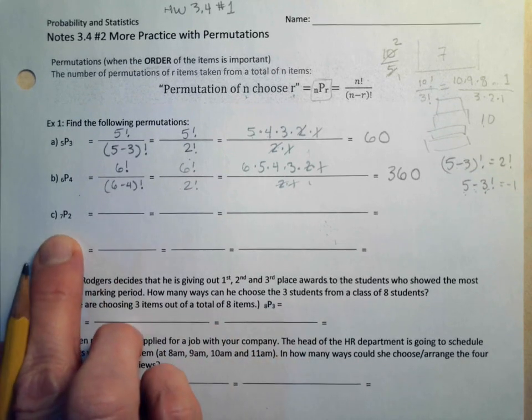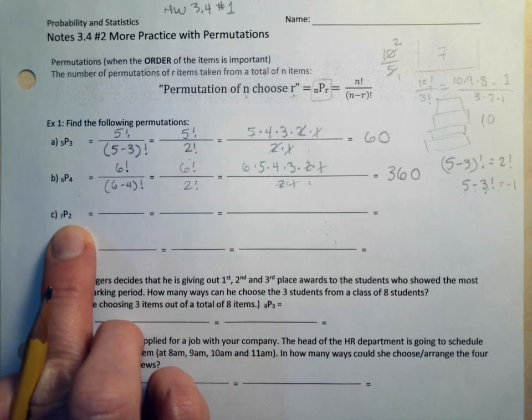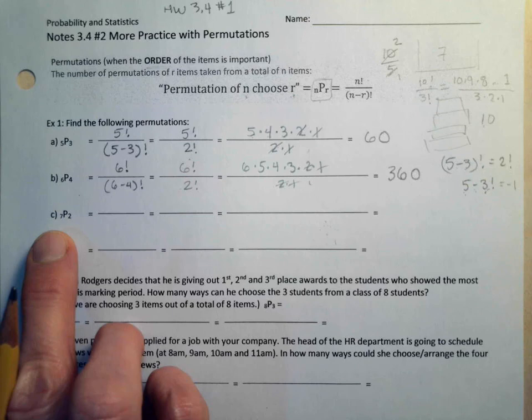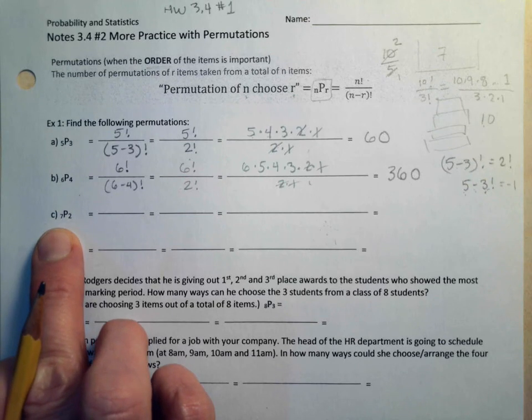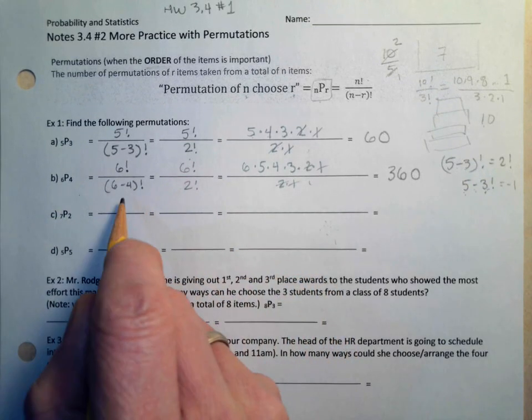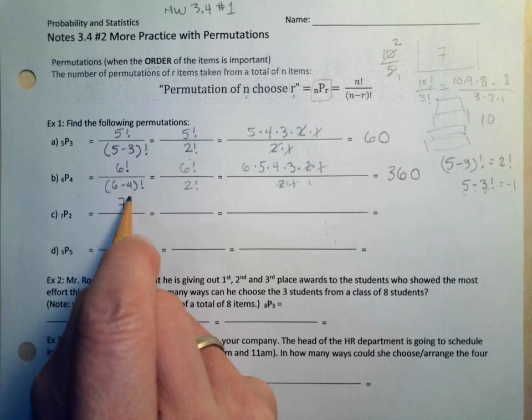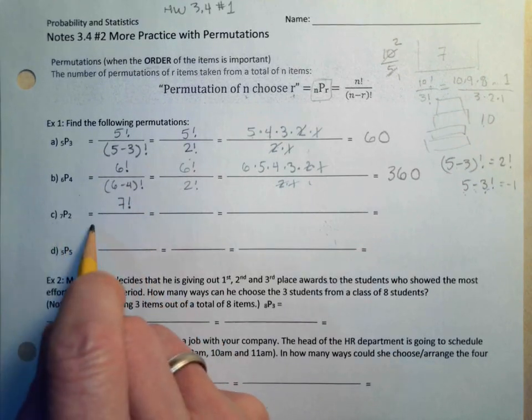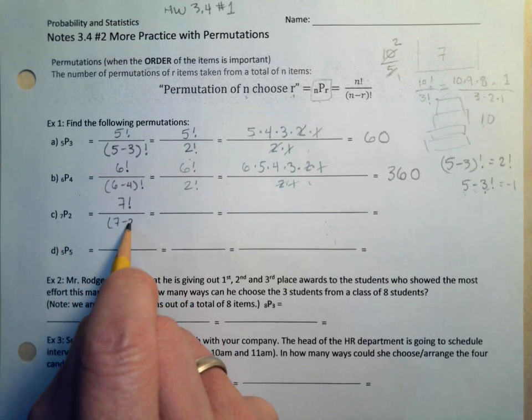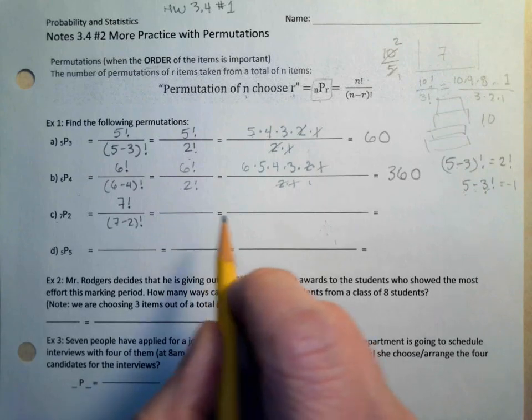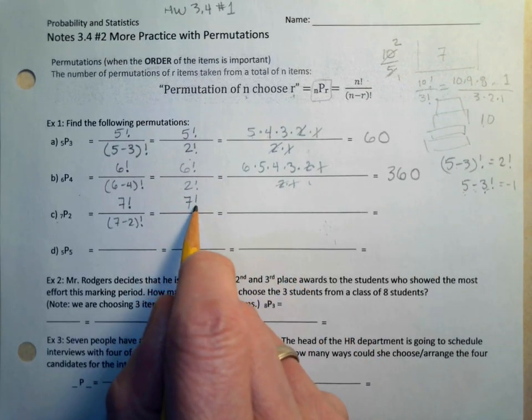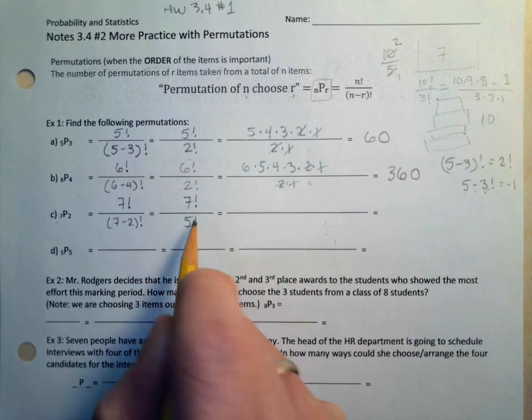All right, next one. 7 items, we're choosing 2 of them, so it's a permutation of 7, choose 2. All right, so we get 7 factorial over the 7 minus 2 factorial. And then we have 7 factorial over 5 factorial.